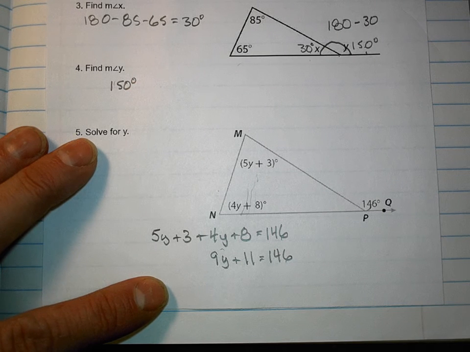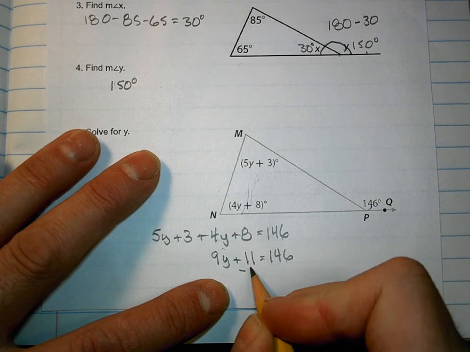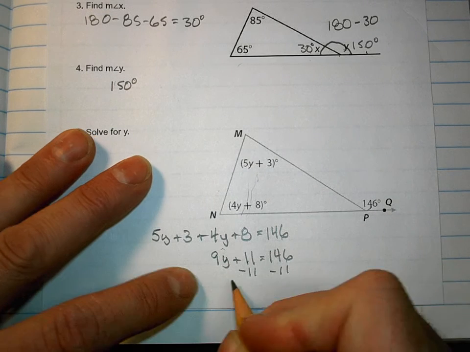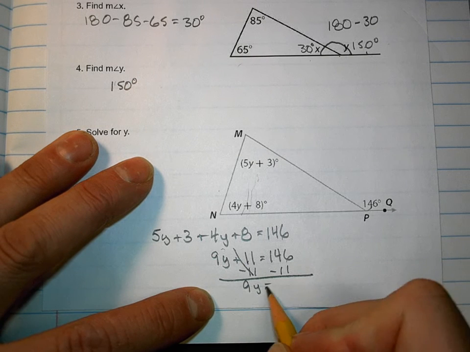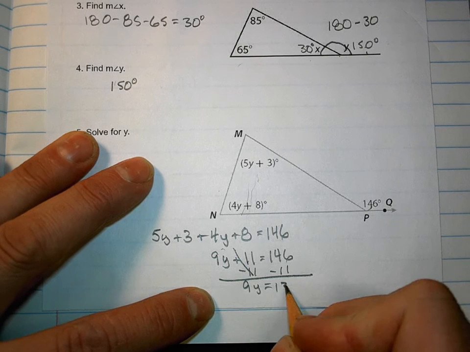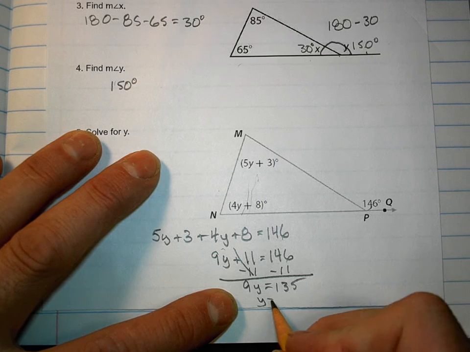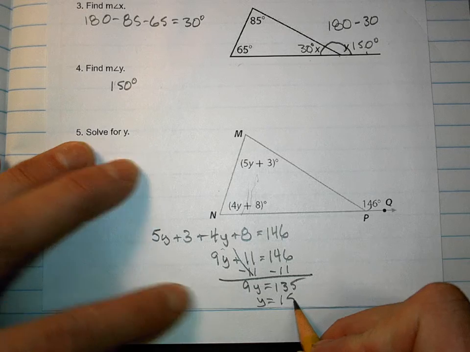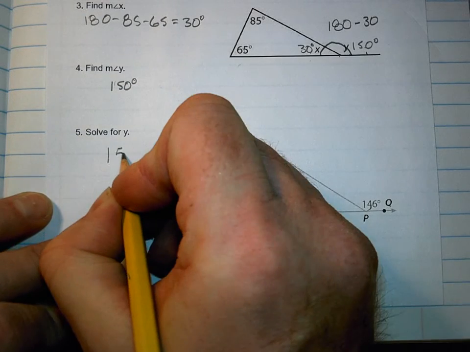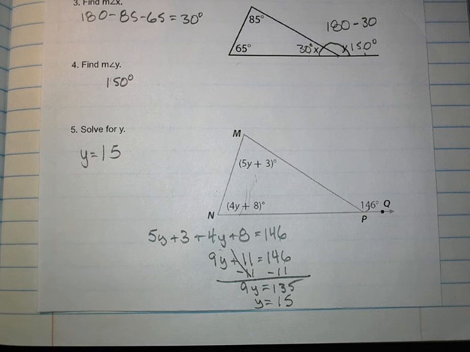For those of you who've gone to end solve, you're fine there, but I'll just keep going. So I subtract 11 from both sides. That goes away. I get 9y equals 135. So y equals 15. And we've solved the problem. y equals 15.